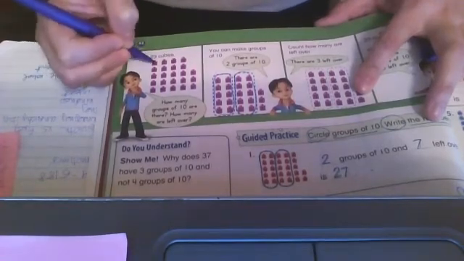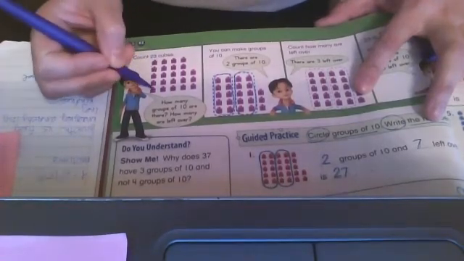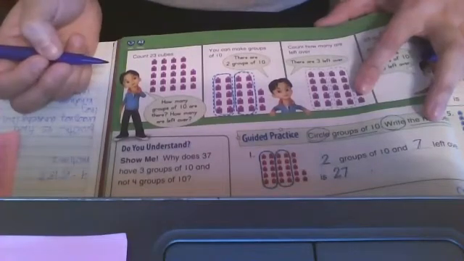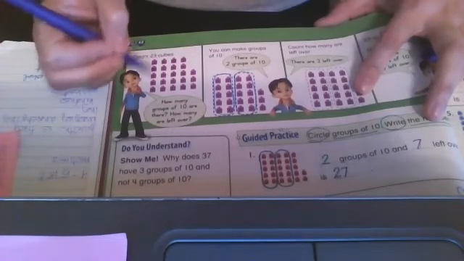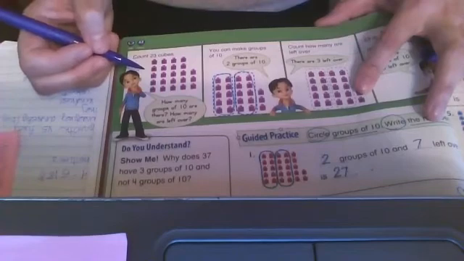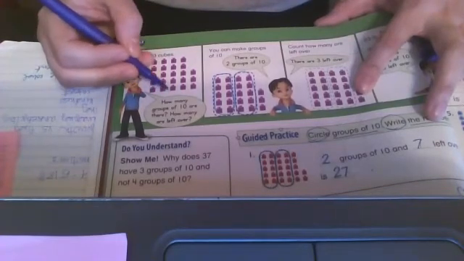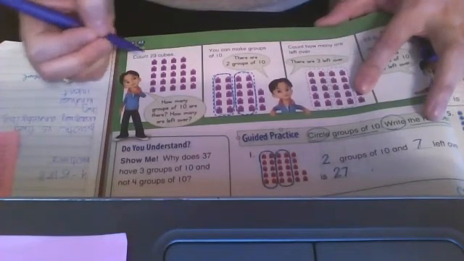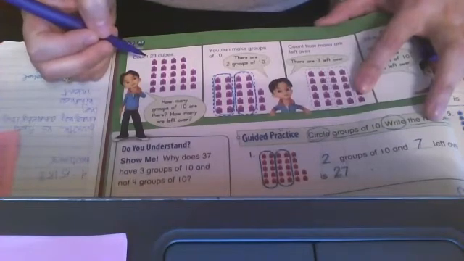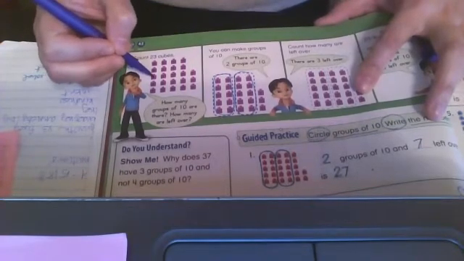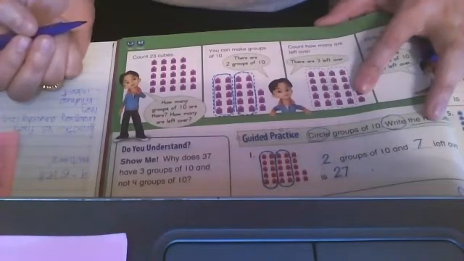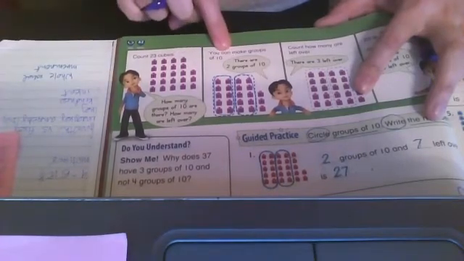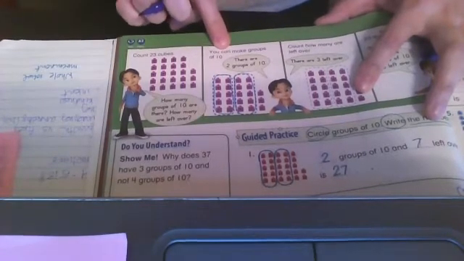If I count, I have 1, 2, 3, 4, 5. I have 5 cubes in each column, which tells me that if I group 2 columns together, that's going to give me a group of 10 because I know 5 and 5 is 10. So you can see, moving to the next box, that's just what they do.